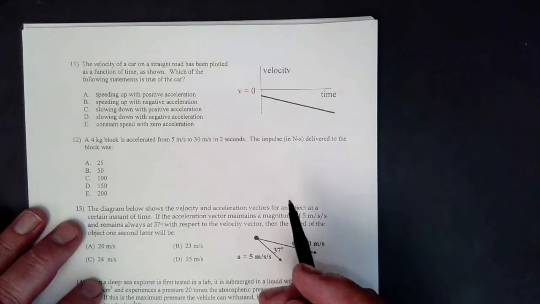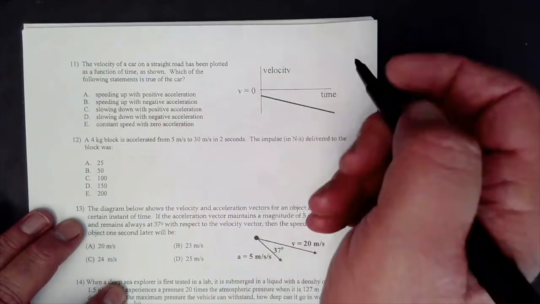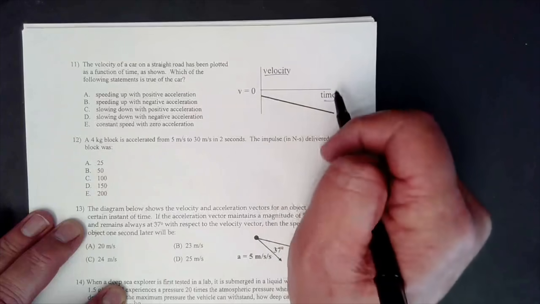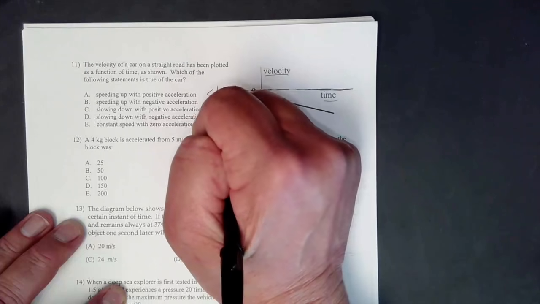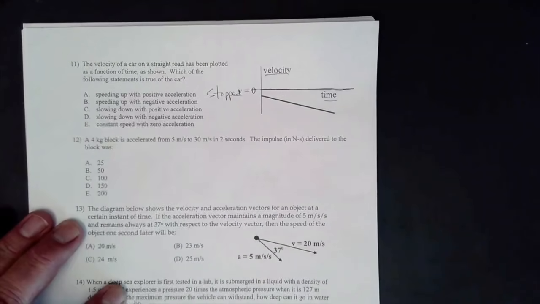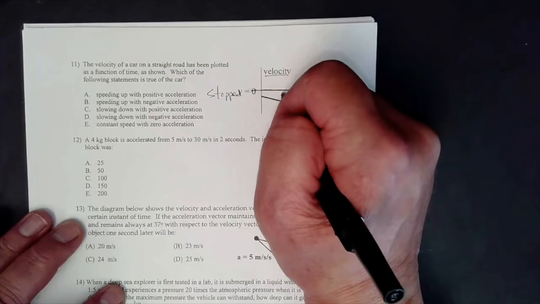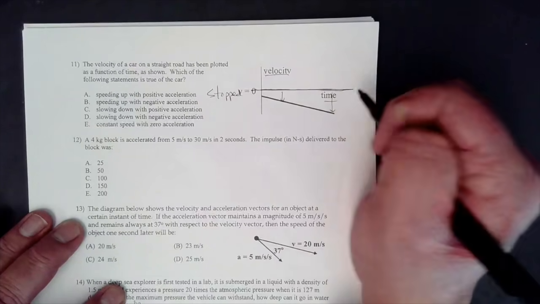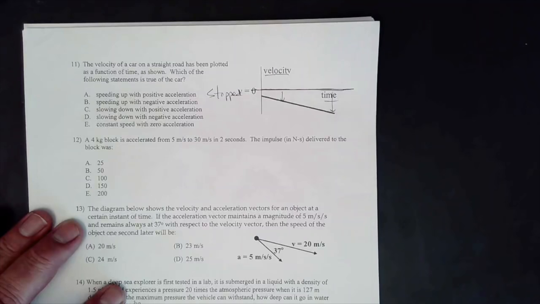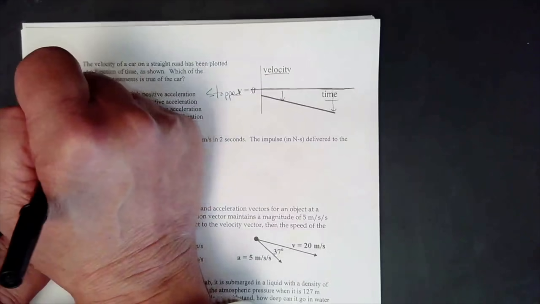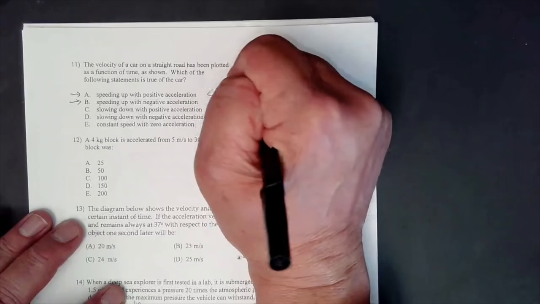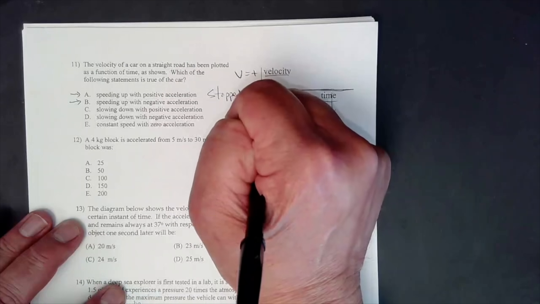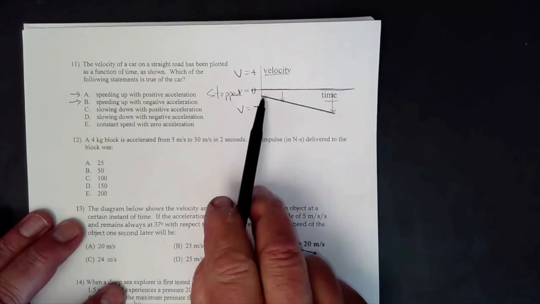You remember that on a velocity versus time graph, this line here represents stopped. And the further we get away from stopped, the faster we're going. So as I go forward in time, I'm getting further away from the stopped line, so I'm clearly speeding up. So it's got to be A or B. Now, velocity is positive up here, and velocity is negative down here. So all of these data points down here have negative velocity.